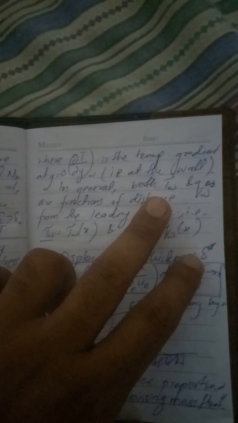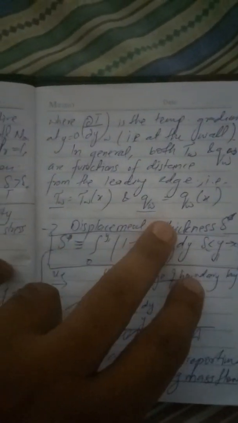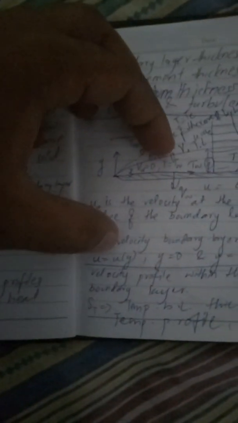In general, both tau, which is the shear stress, and Qw, the heat transfer, are functions of distance from the leading edge, which we have concerned so far. We have earlier explained the properties in terms of profiles, which will also be created in terms of functions.